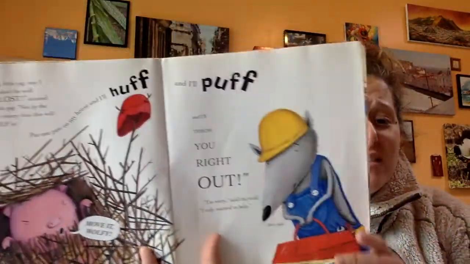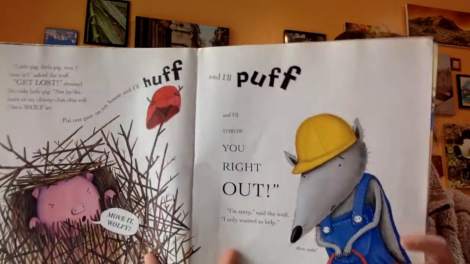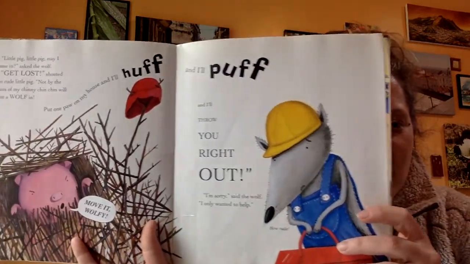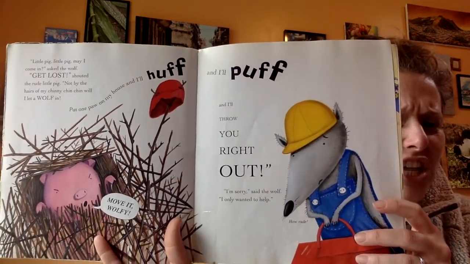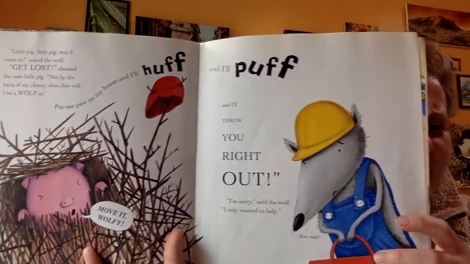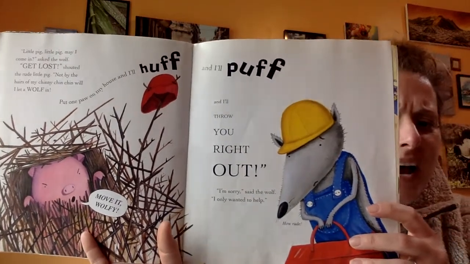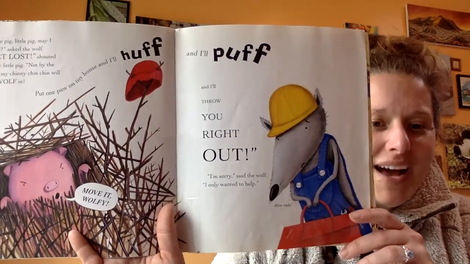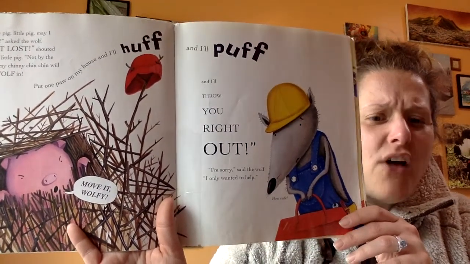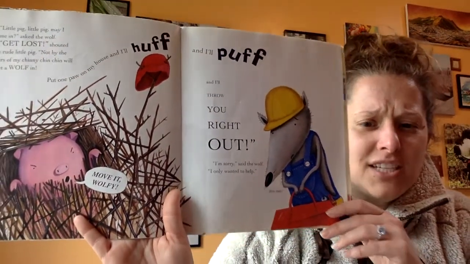Little pig, may I come in? Asked the wolf. Get lost, shouted the rude little pig. Not by the hairs of my chinny chin chin will I let a wolf in. Put one paw on my house and I'll huff and I'll puff and I'll throw you right out.